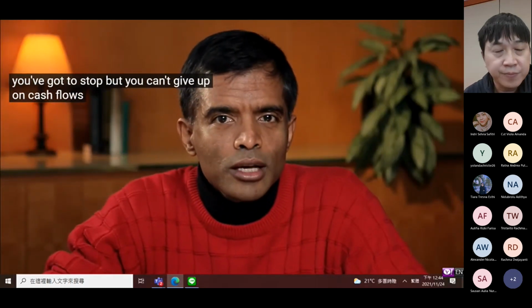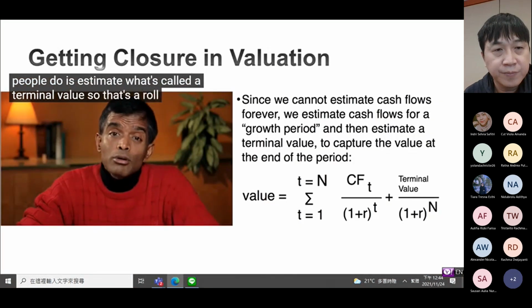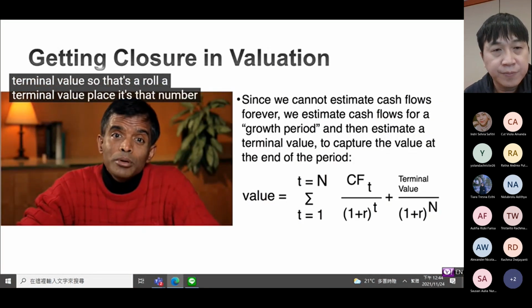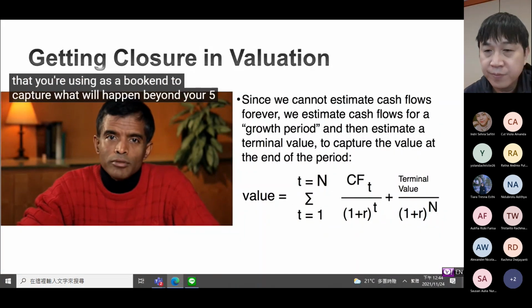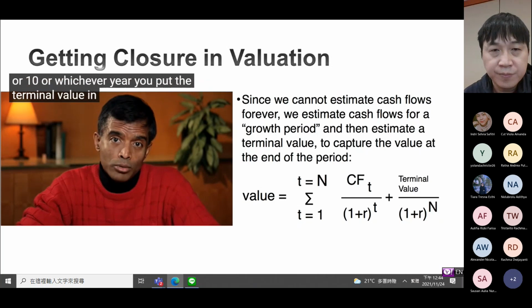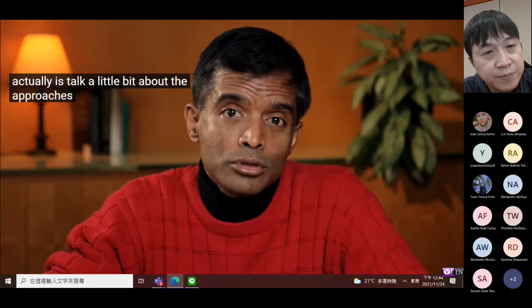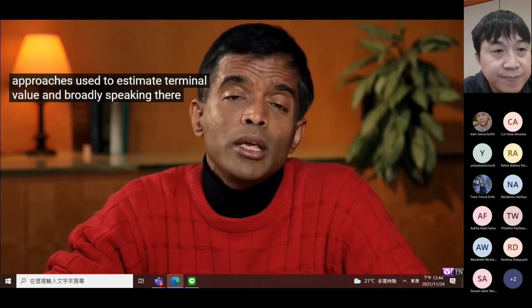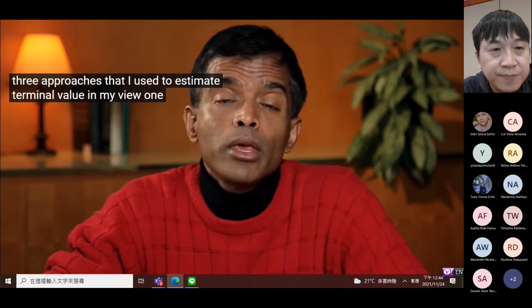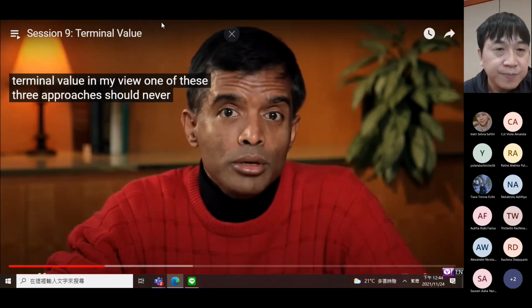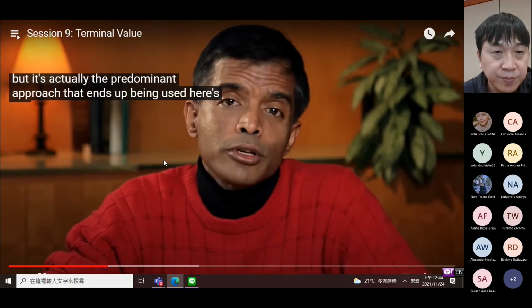But you can't give up on cash flows either. And what most people do is estimate what's called a terminal value. That's the role a terminal value plays. It's that number you're using as a bookend to capture what will happen beyond year 5 or 10, or whichever year you put the terminal value in. So I'd like to talk a little about the approaches used to estimate terminal value. Broadly speaking, there are 3 approaches. In my view, one of these 3 approaches should never be used, but it's actually the predominant approach that ends up being used. Here's the first one.